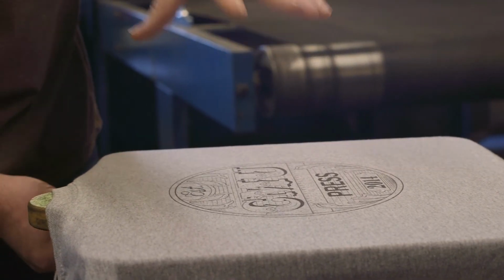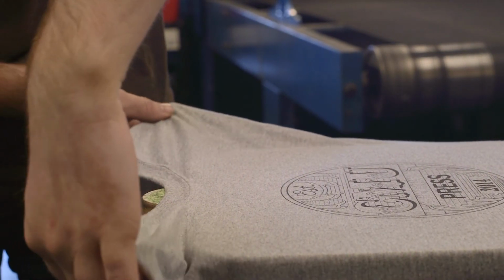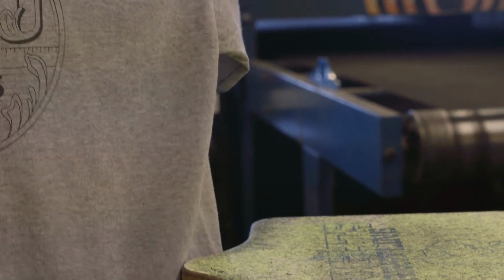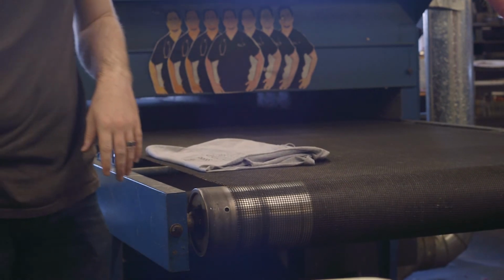Now that your design's set on your shirt, it's still wet, so you want to be as careful as you can. You want to grab the shoulder seams and pull straight up so that the design doesn't flip up into itself. Then you take it over to the dryer, fold it, and set it so that the design will be exposed to the heat.